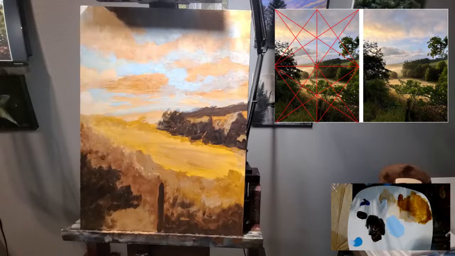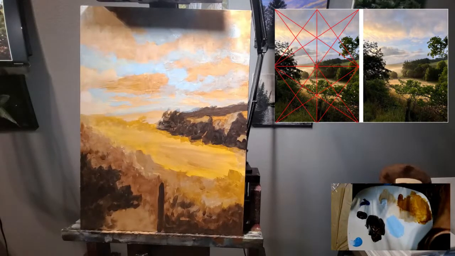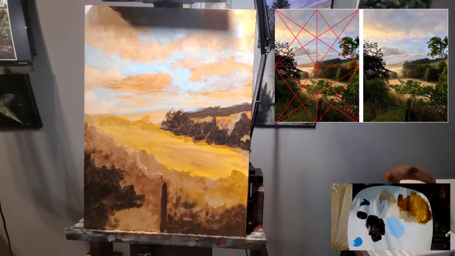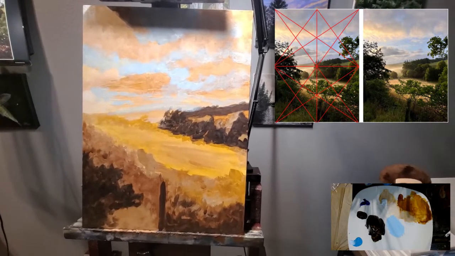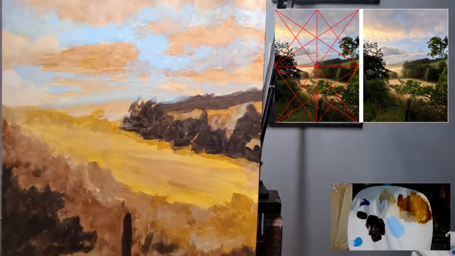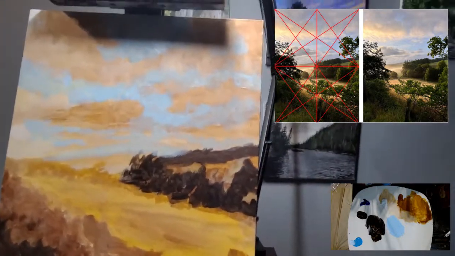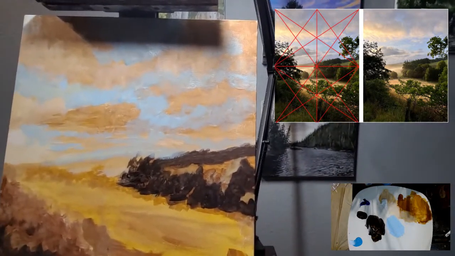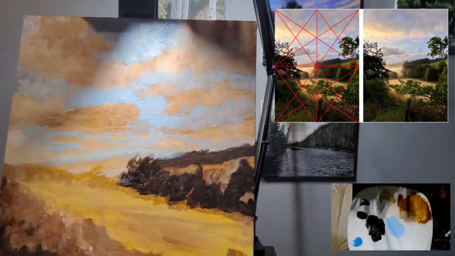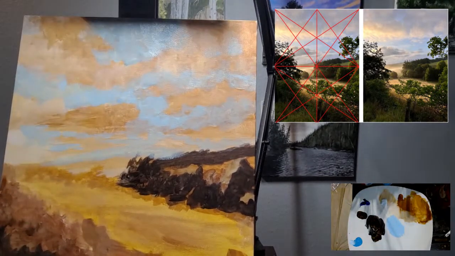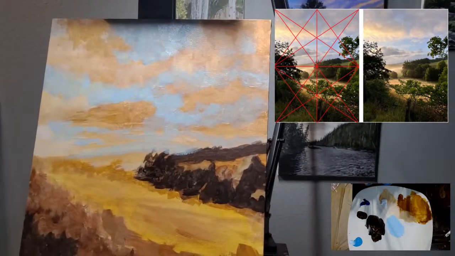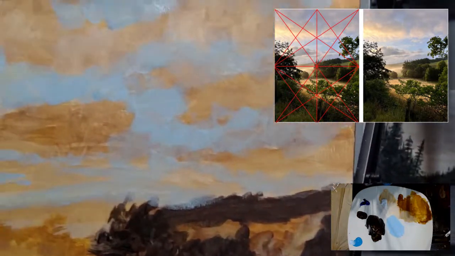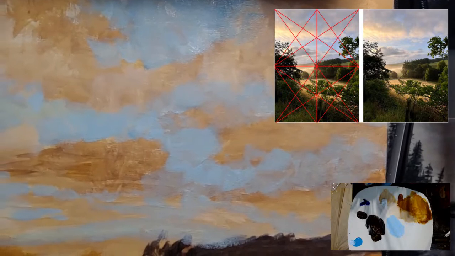Isn't that cool, y'all, how that starts to, there is no detail in there. I can zoom in a little bit so you can see on the sky. I mean, there is no detail.